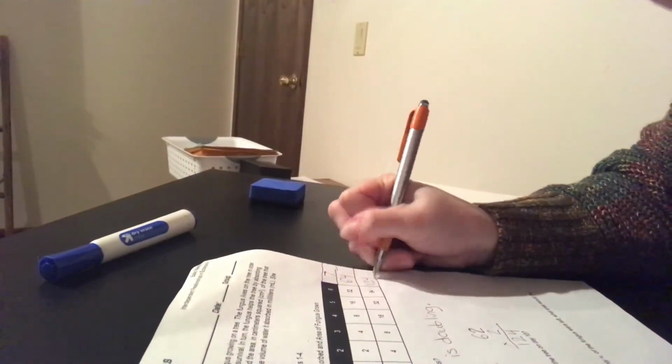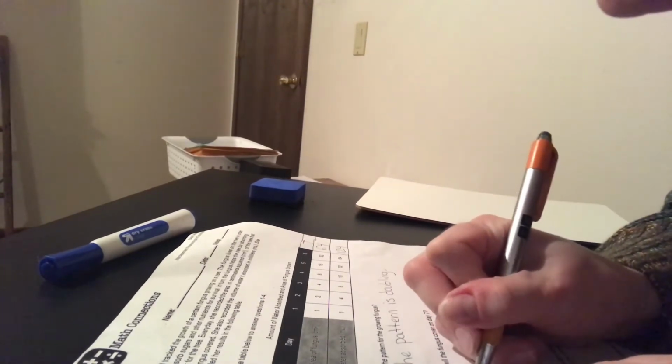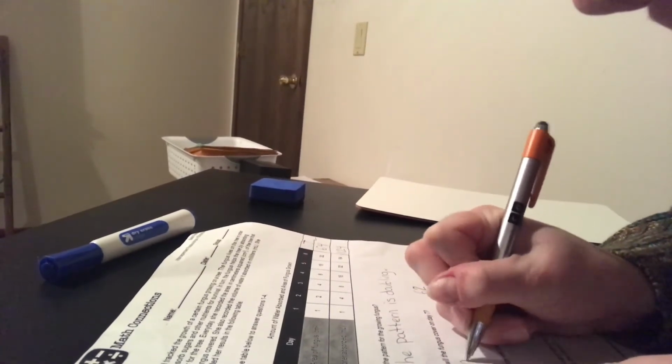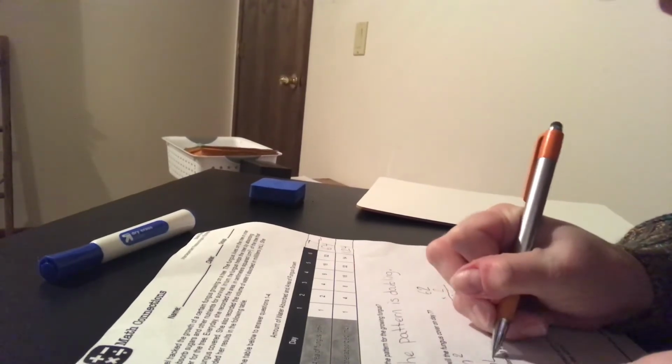So 124 would be the answer there on the bottom, 124. So I want to write down below that 64 centimeters squared is the area of the fungus, and the water absorbed would be 124 milliliters squared.